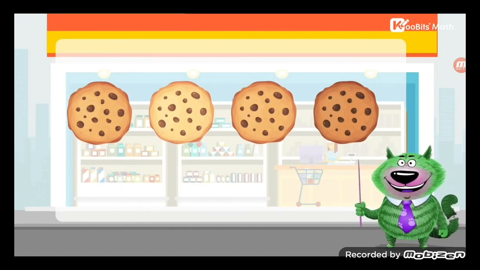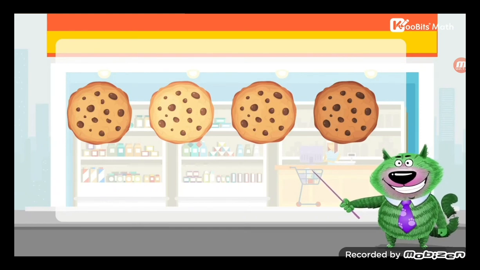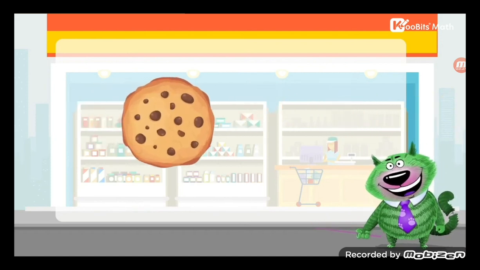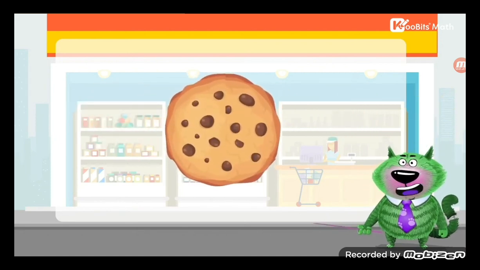Seems like they have only whole cookies here. How can we get 1/3 of a cookie? Hey, I have an idea. Let's buy a whole cookie and break it into 3 equal parts.